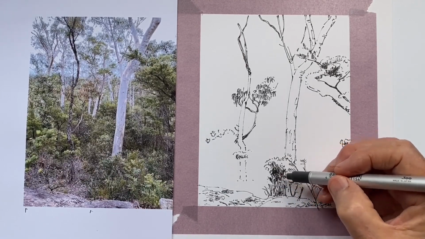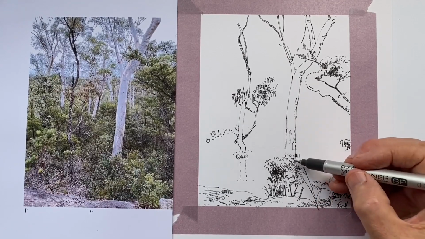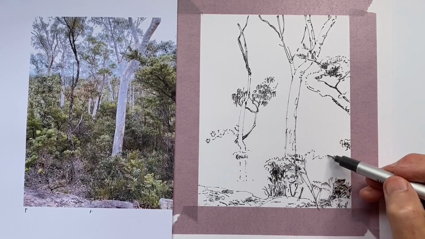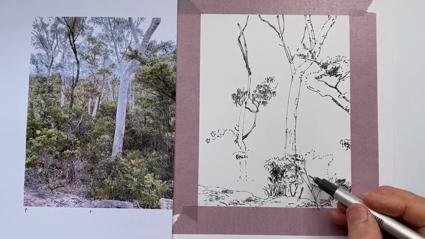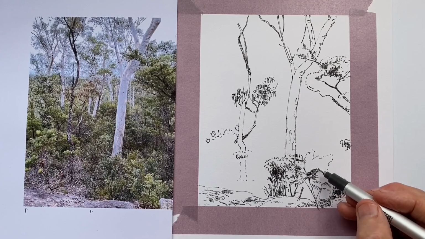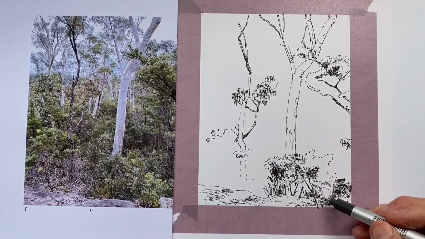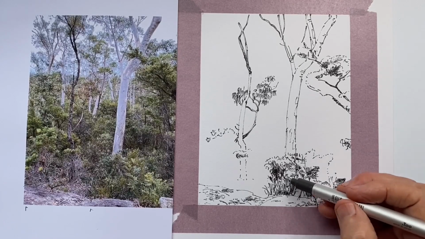Because objects further back lighten in value and become less distinct, less clear. Their edges even become less defined. And so a lighter pen is going to be more helpful in creating that effect. And it's certainly easier than trying to draw a lighter line with a heavier pen.